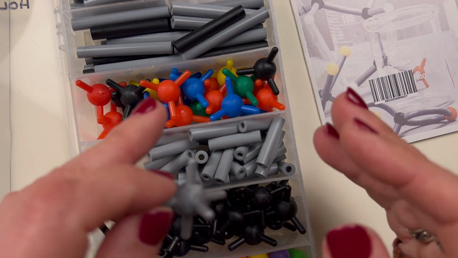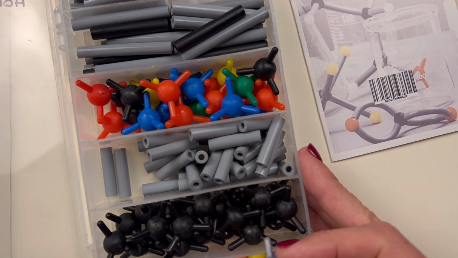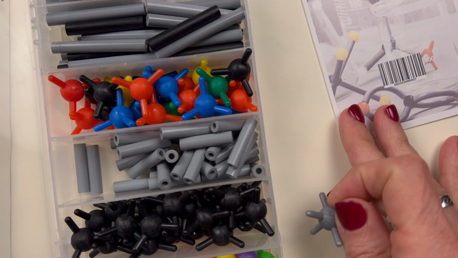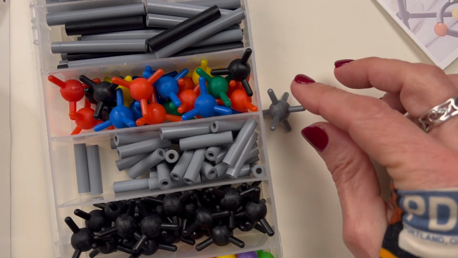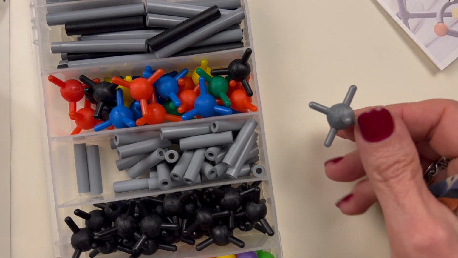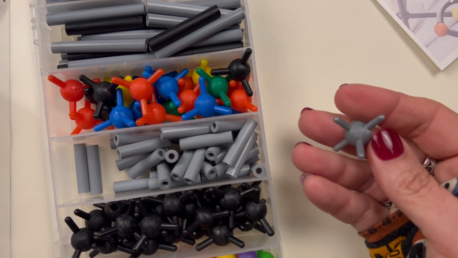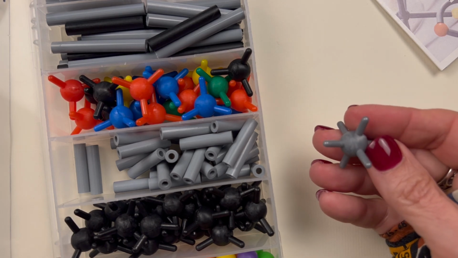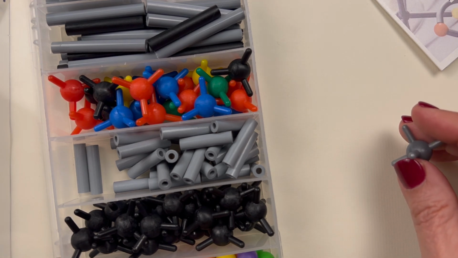So what we will be talking about is coordination chemistry, which is where you have a metal center. And when you have metals in compounds, it makes things a lot more interesting with the bonding.